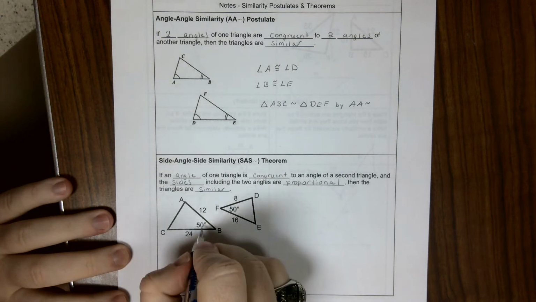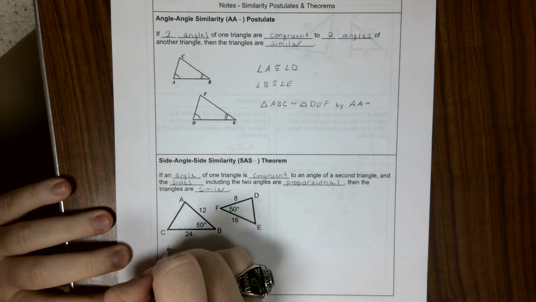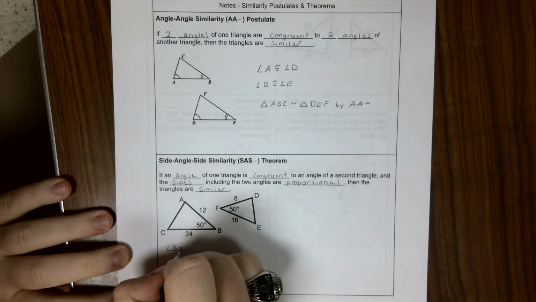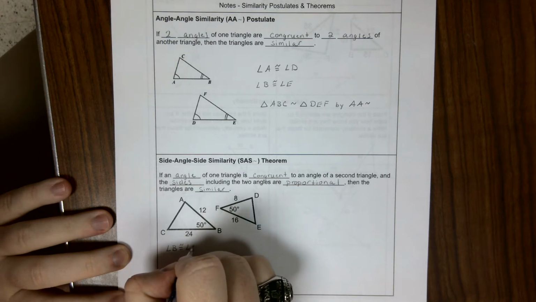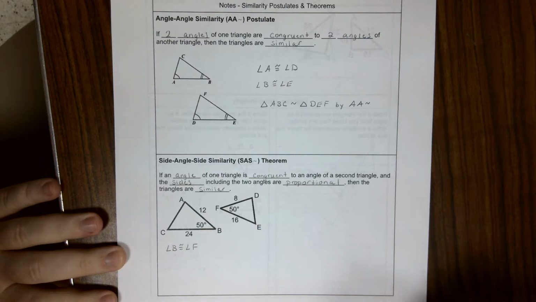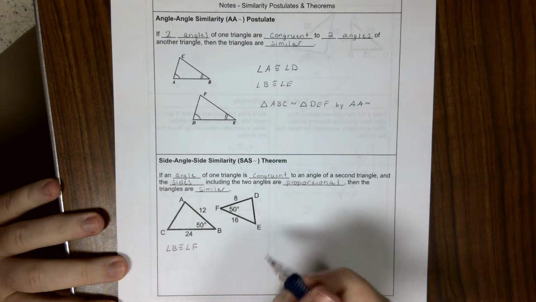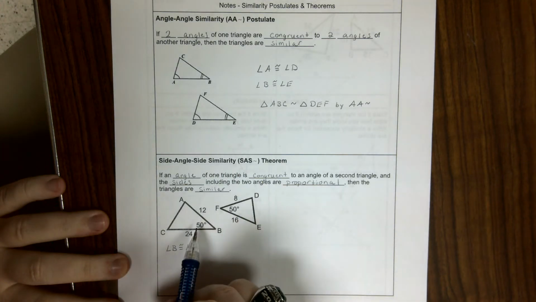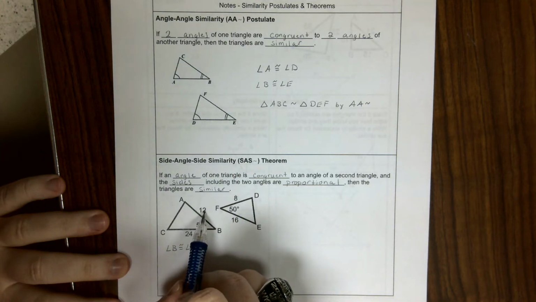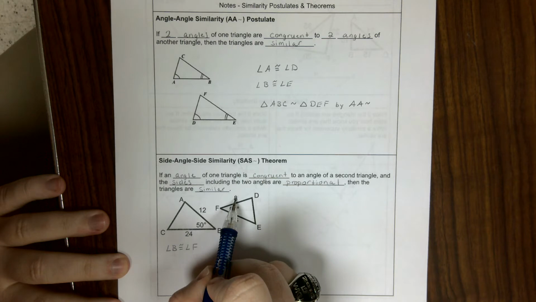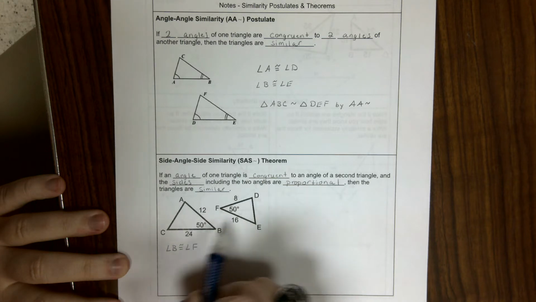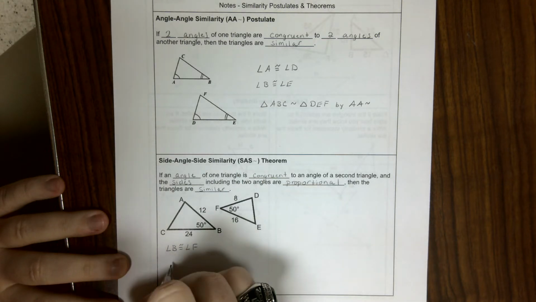So notice that we have two angles marked 50. So we say angle B is congruent to angle F. Okay. Now we need to match sides up appropriately. So notice that 12 and 8 are the smaller of the two, and 24 and 16 are the bigger. So I'm going to match those up.